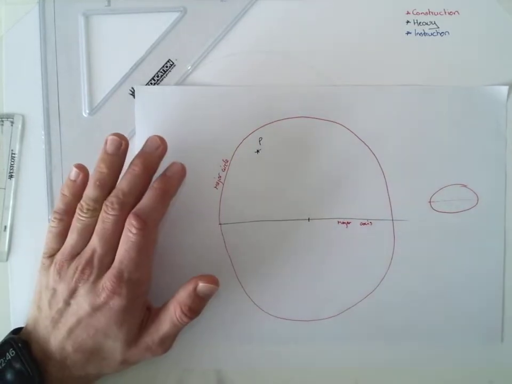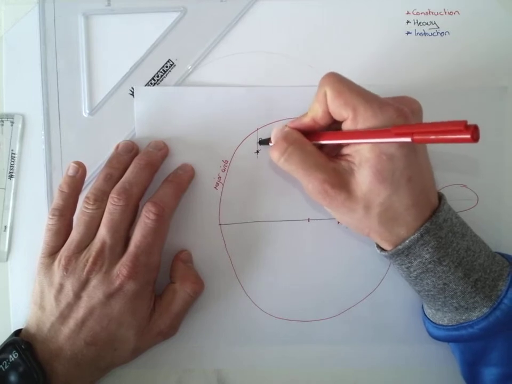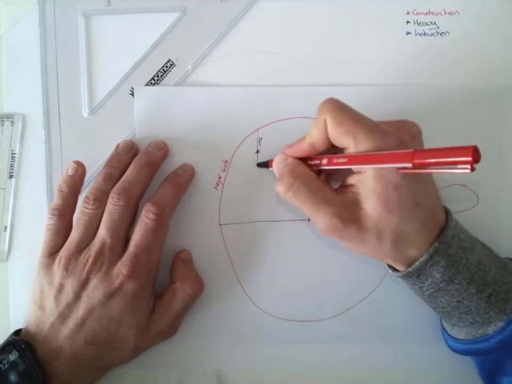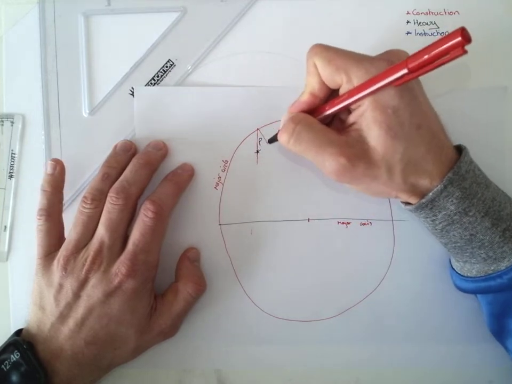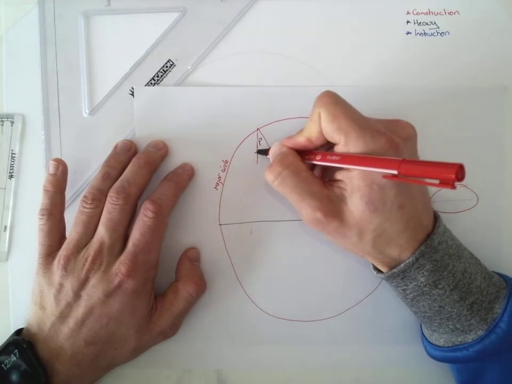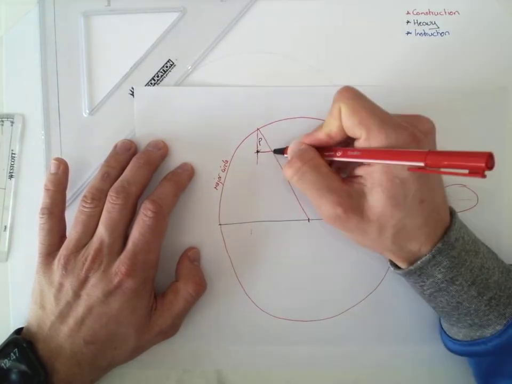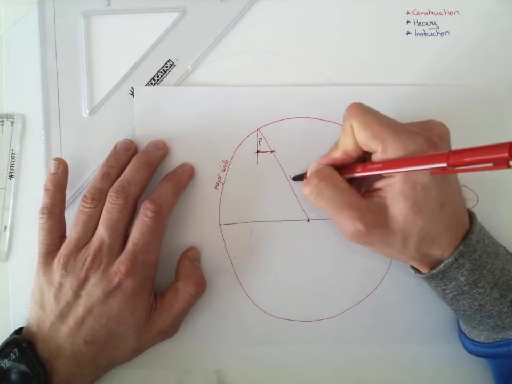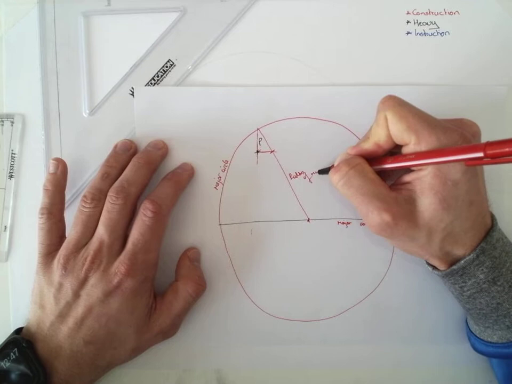So what we do in this case is we go vertical, which is perpendicular to our major axis, and when you hit the major circle, go towards the center, and then from point P, we're going to go out the way. From there to the center is the radius of our minor circle.